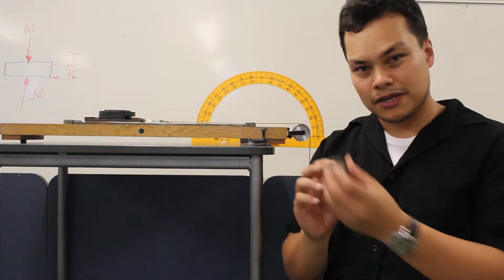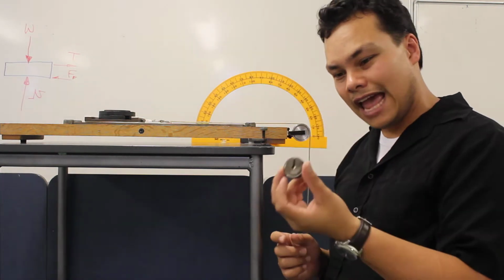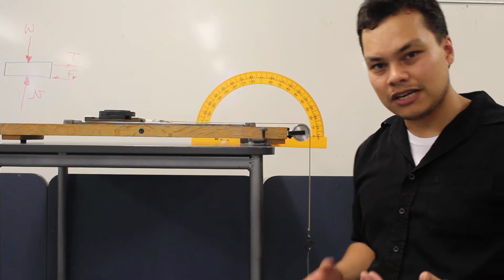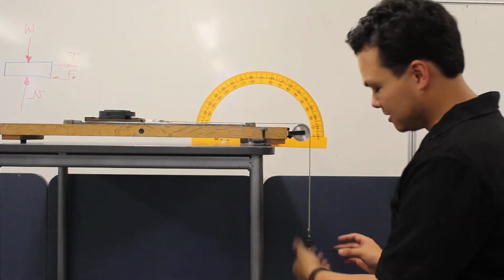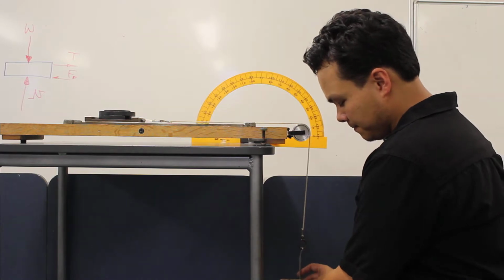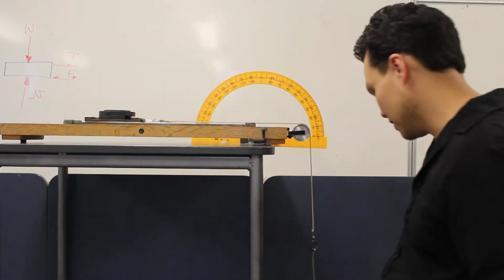and what we can do is we can gradually add masses to the right hand side. Now eventually we'll be able to add enough mass for the system to begin to slide towards the right. So keep going.